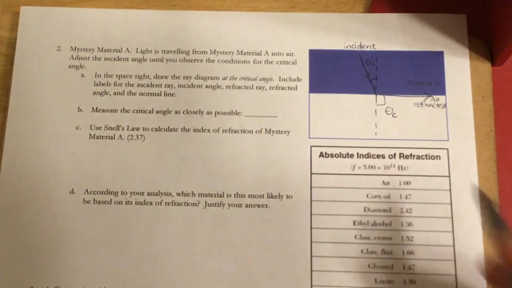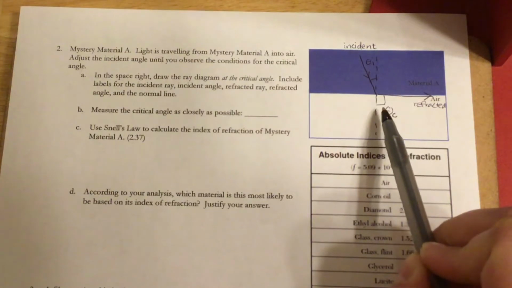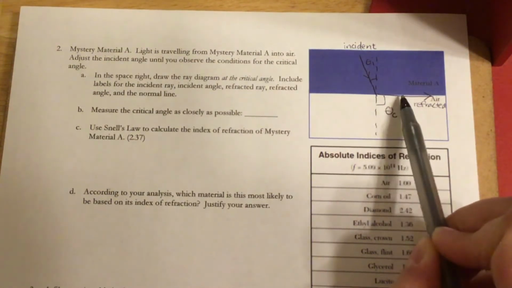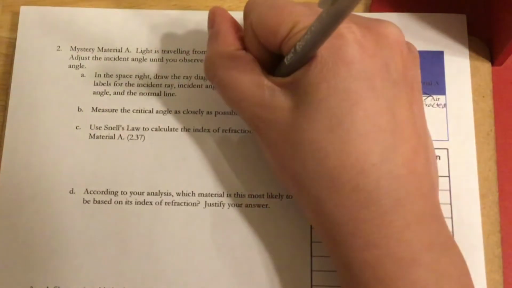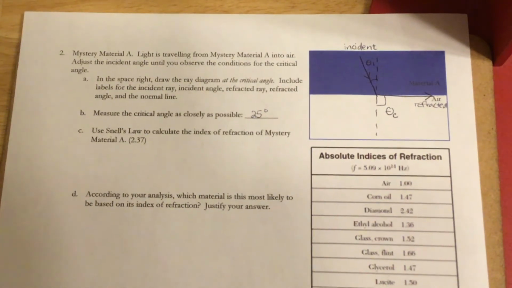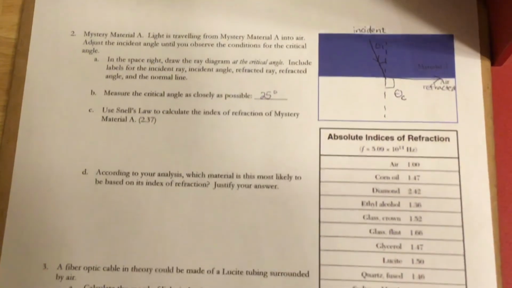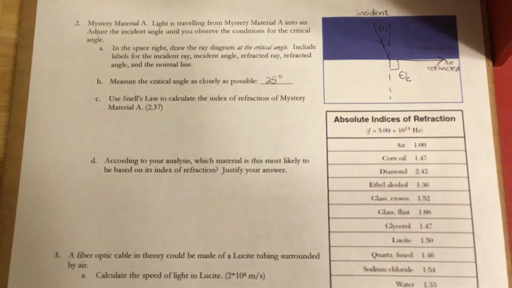The incident angle is the one between the incident ray and the normal line, and the refracted angle is between the normal line and the refracted ray. And as closely as possible, this critical angle is something like 25 degrees. Now that is really low. Most of the other critical angles that we've dealt with are in like the 40s or 50s, so this must be a really special material.